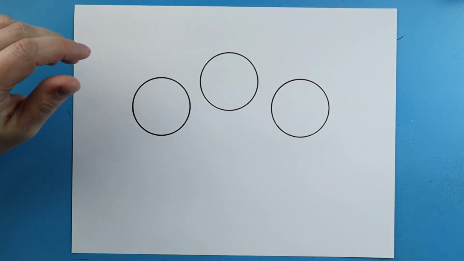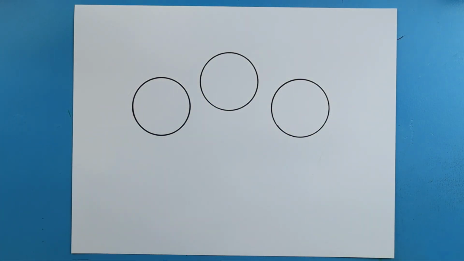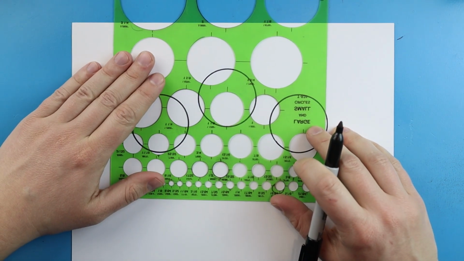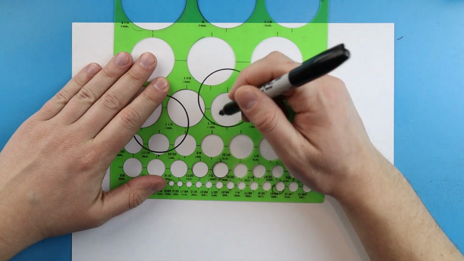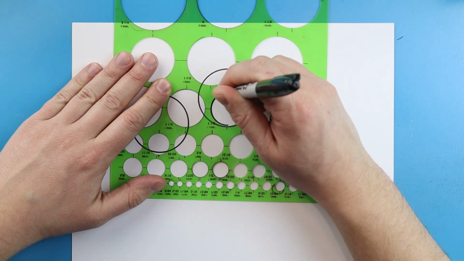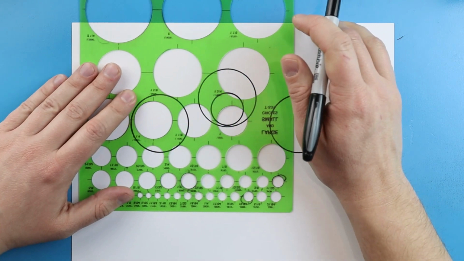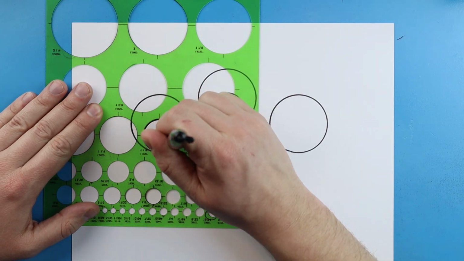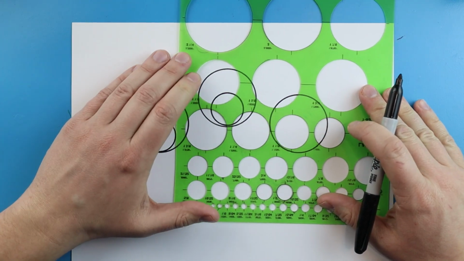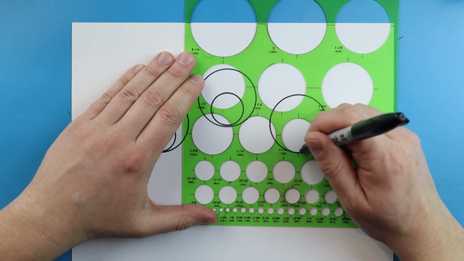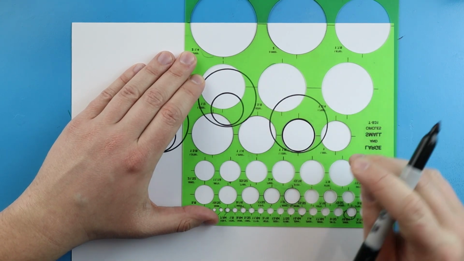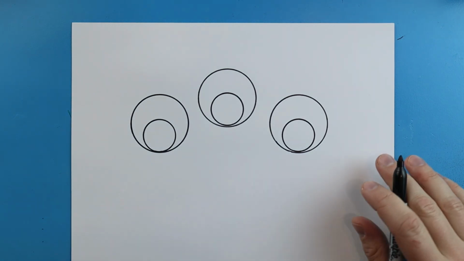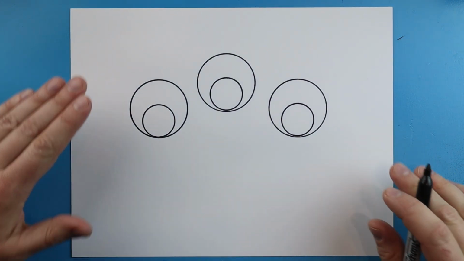Now, the next step I want to do is I want to make the mouth inside of here. So I'm going to go ahead and continue using my little circle template, and I'm going to trace another circle inside each one. So I'm going to use this circle right here, and I'm going to trace one here. I'll do the same thing on this one, and then I'm going to do the exact same thing on this one. So now those are going to be the mouths of my Roblox Piggy Ghidorah.